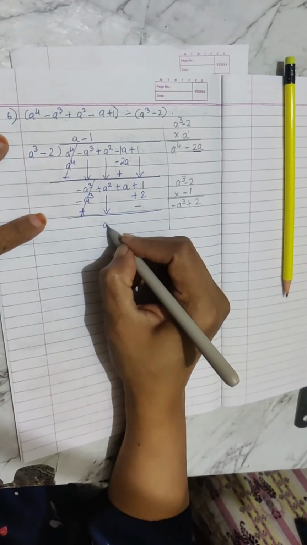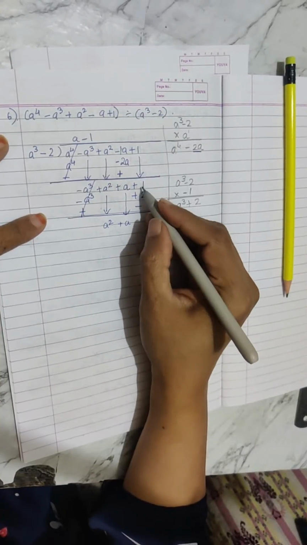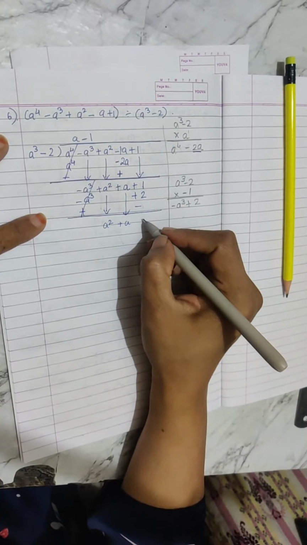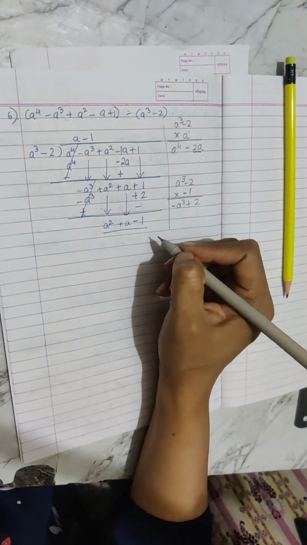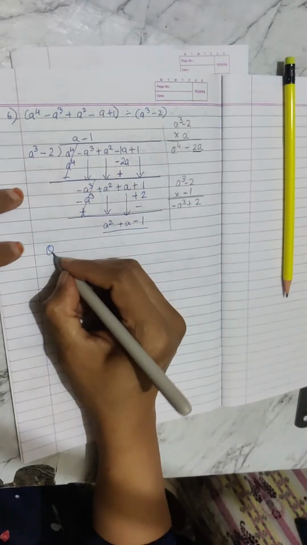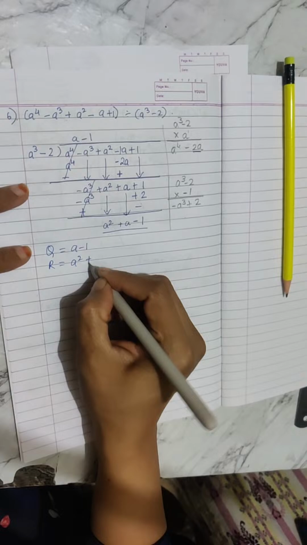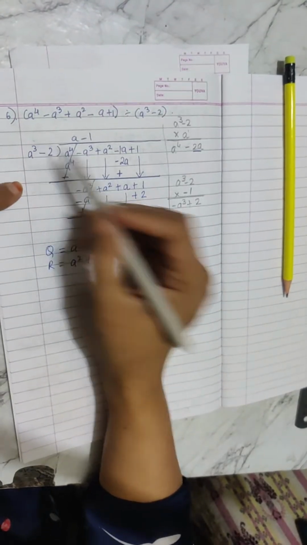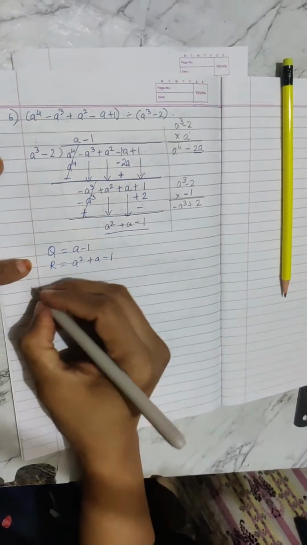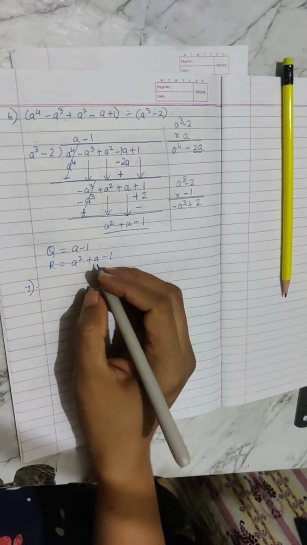Next term comes down, a square, a, and 1 minus 2, so you will get 1 with the bigger number sign. Okay, so the quotient is a minus 1, the remainder is a square plus a minus 1. Further division will not happen because the power of the divisor is bigger. The last sum is a bigger one.